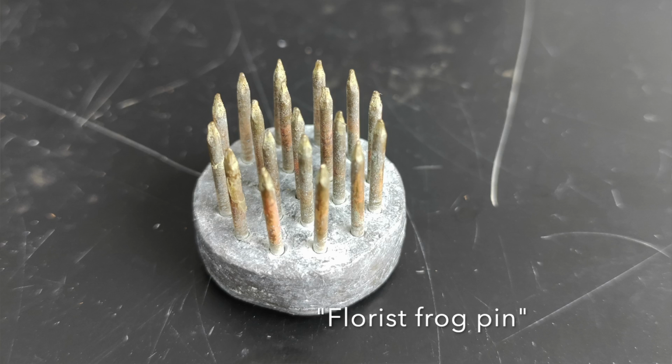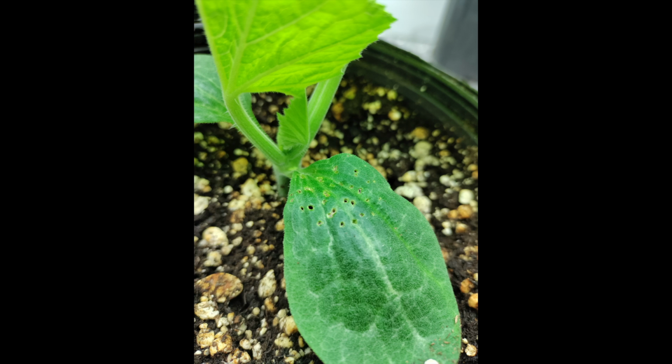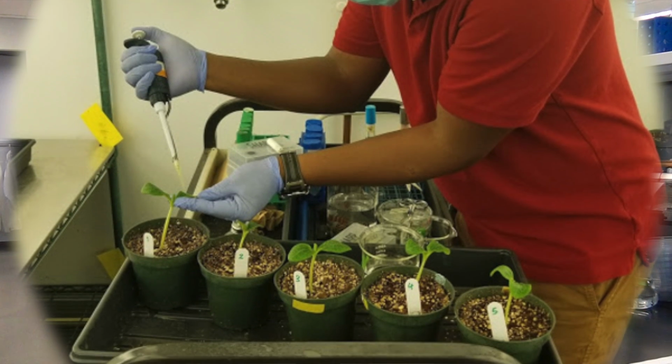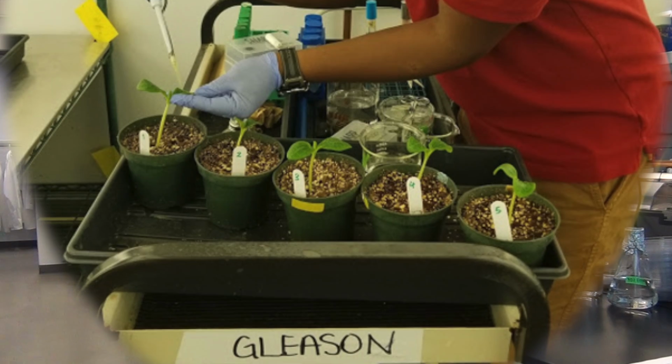So how I do my inoculation: I use a florist frog pin to make wounds on the cotyledon of the plant. Then I pipette 200 microliters of bacterium suspension onto the wound, or I also inoculate phosphate buffer which acts as a control. Immediately after inoculation, I start observing the plant for development of any symptoms.